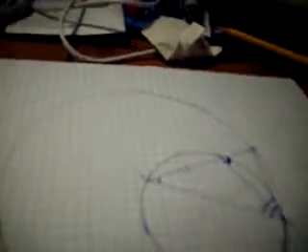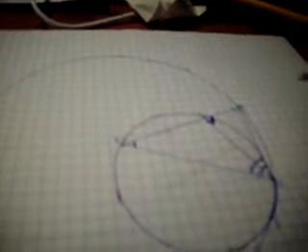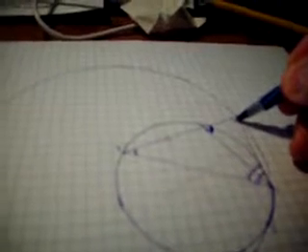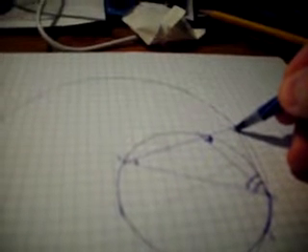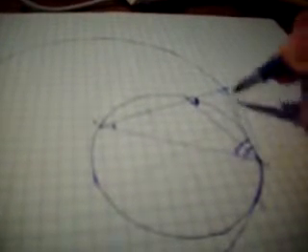Alright. So now we can say that angle DBA, this one here, is equal to BDA.